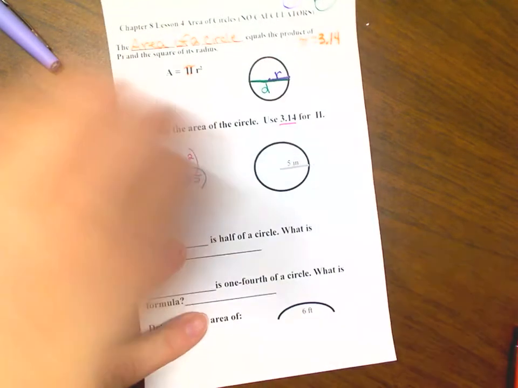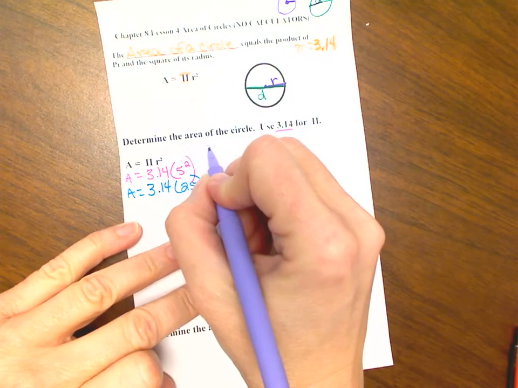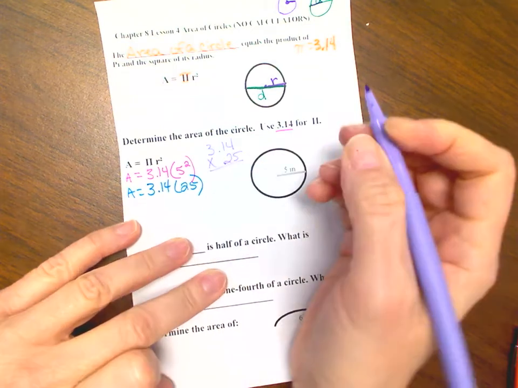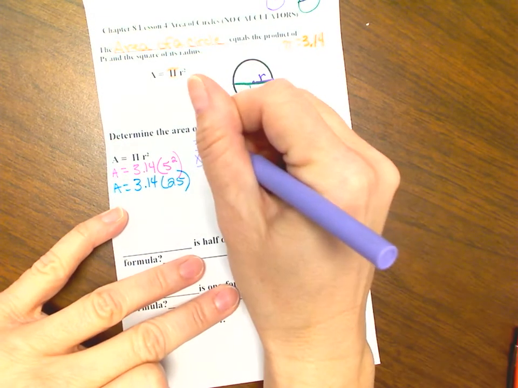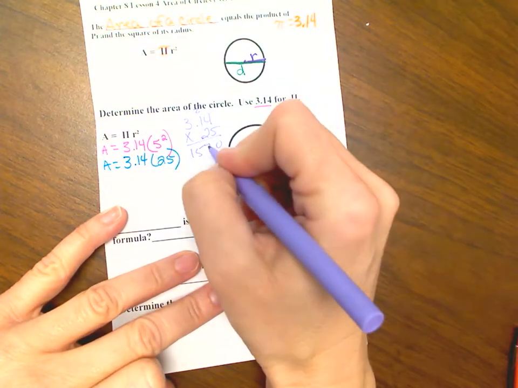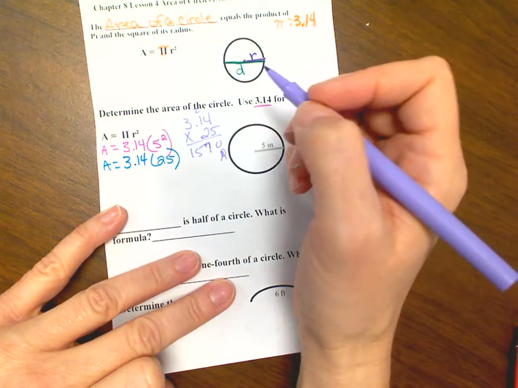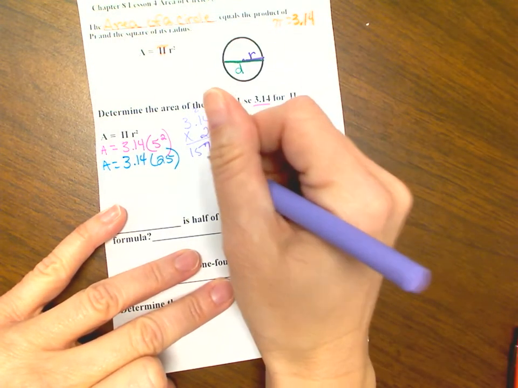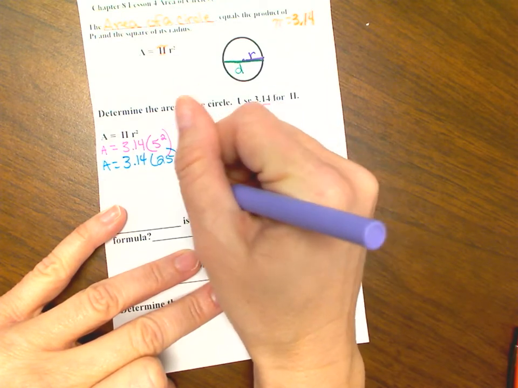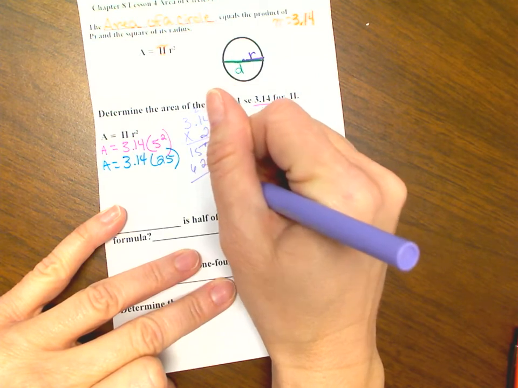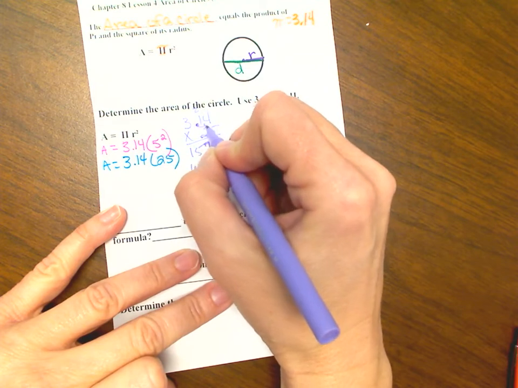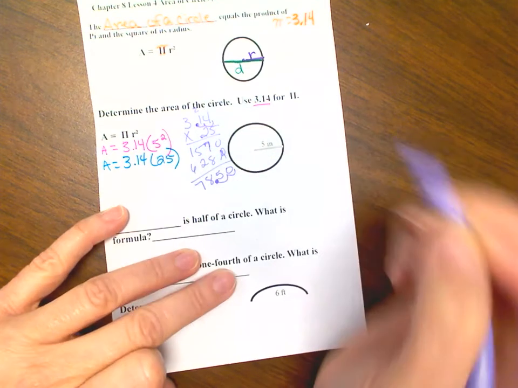So now I need to multiply 3.14 times 25. 5 times 4 is 20, and then have your placeholder. You can put a 0 there or a placeholder, whatever you want. And then 2 times 4 is 8, 2, and then 6. Add it up. Don't forget your decimals.